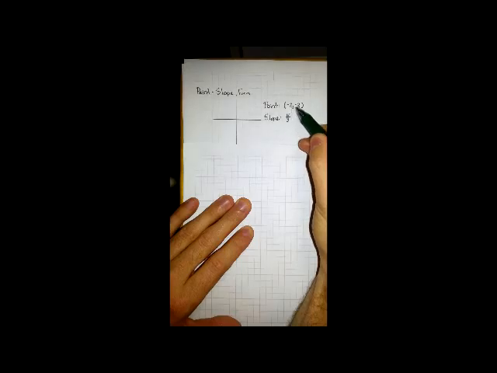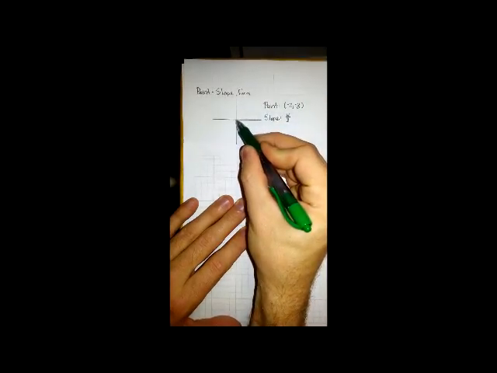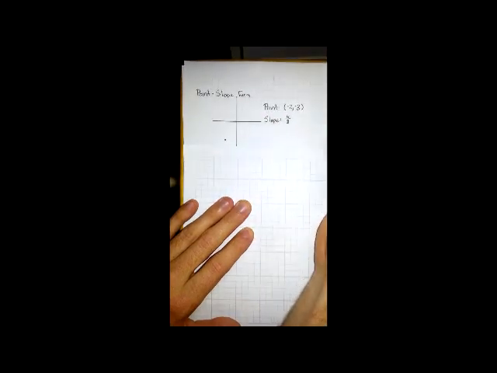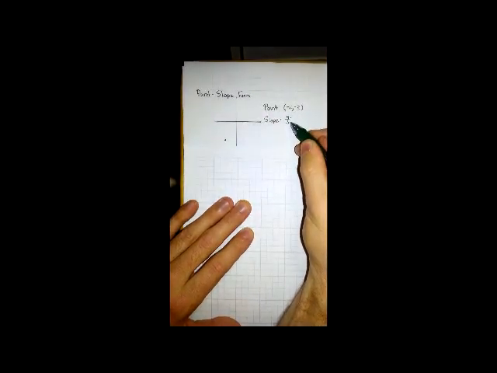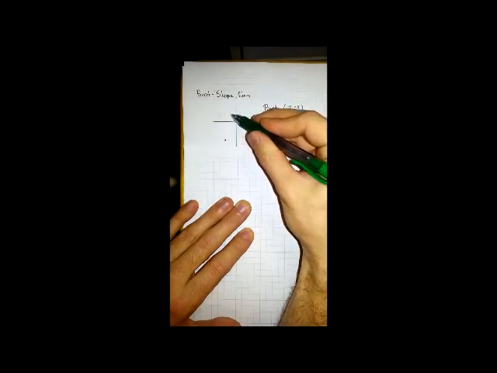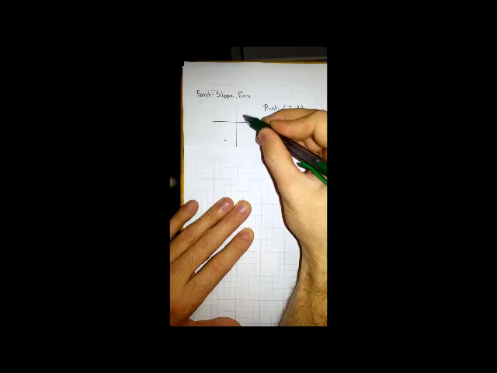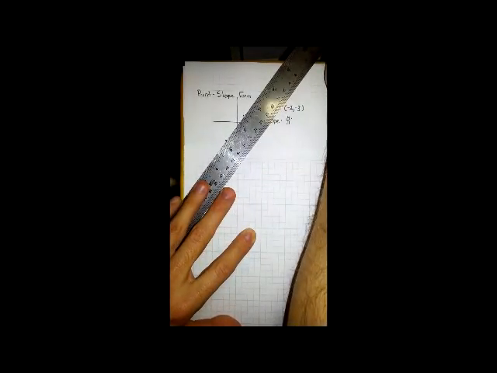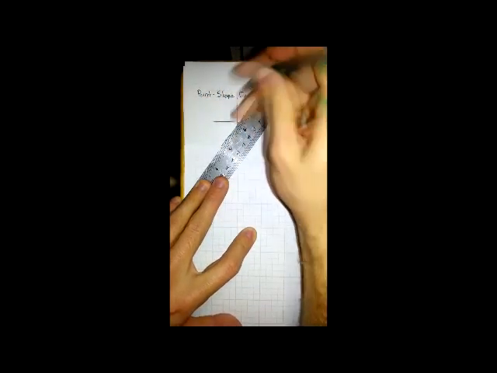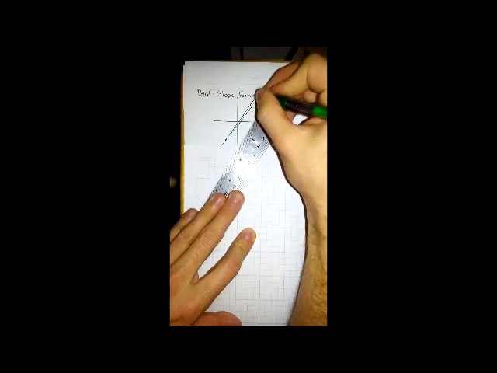You're given a point, (-2, -3). From the origin you go back 2 units and down 3 units. From there you use the slope. Rise over run, up 4 over 3. 1, 2, 3, 4 up. 1, 2, 3 units over. Once you have 2 points, you can go ahead and connect those dots to graph your line. Just a reminder, make sure you draw a long line all the way through with arrows.